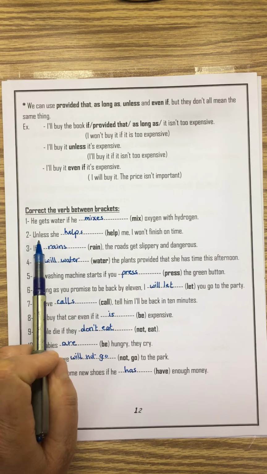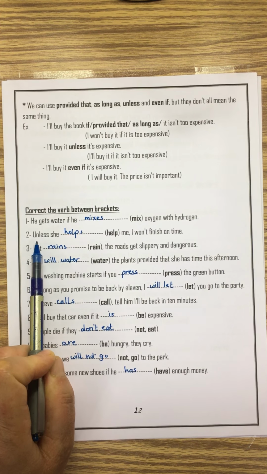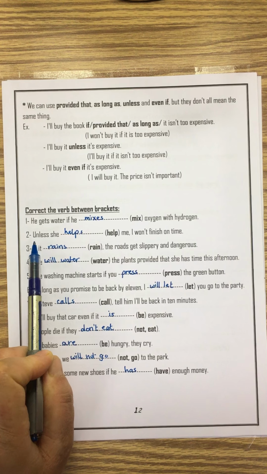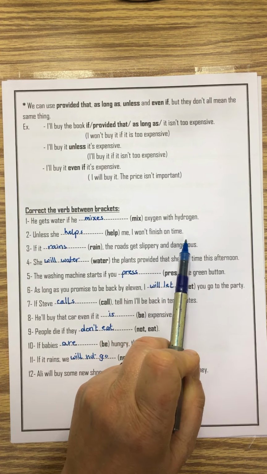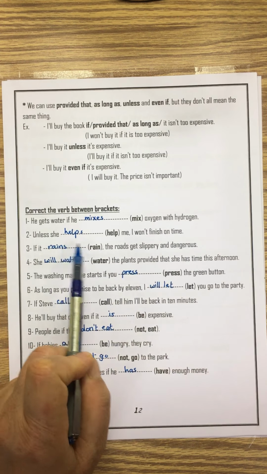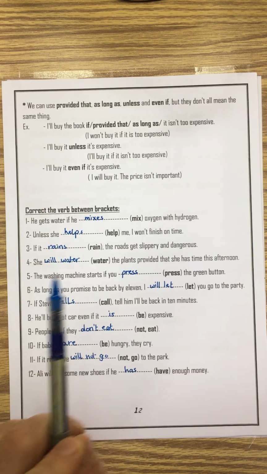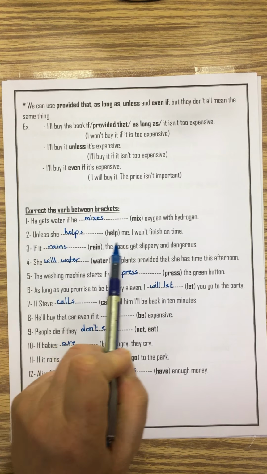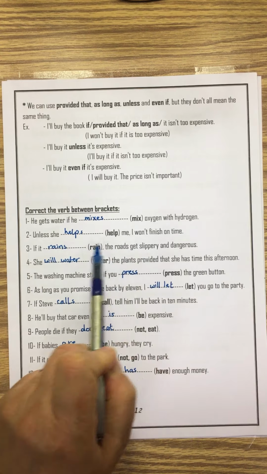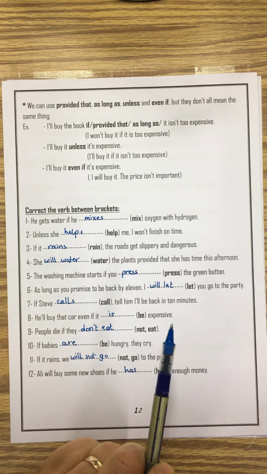Unless she, I have here unless. Unless, as we said, it's like if clause 1, usually followed by simple present. So I say, unless she helps me, I won't finish on time. Okay, it means if she doesn't help me, I won't finish on time. Notice again that unless doesn't come with not. Be careful, the negative comes in the second part, but the part with unless is always affirmative.